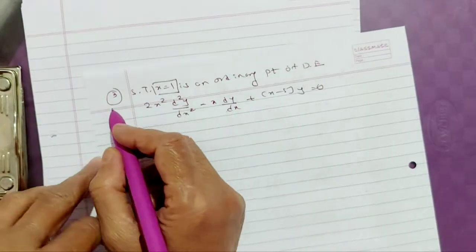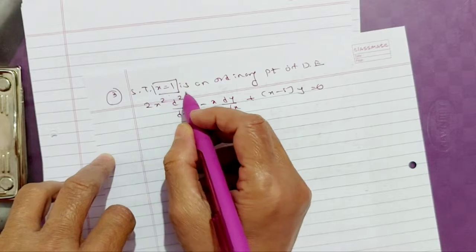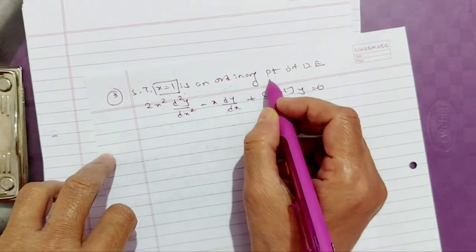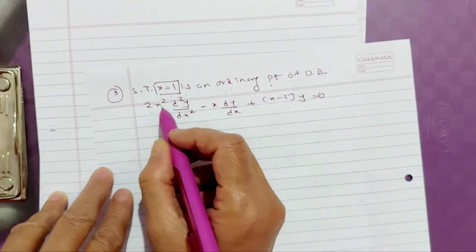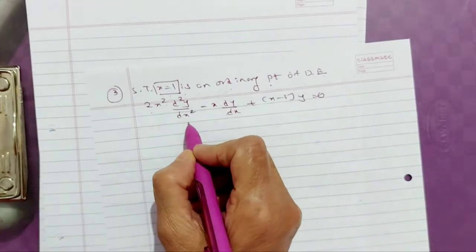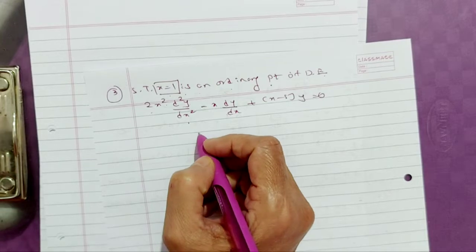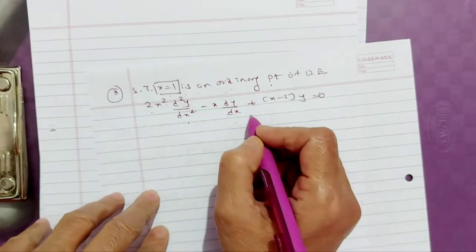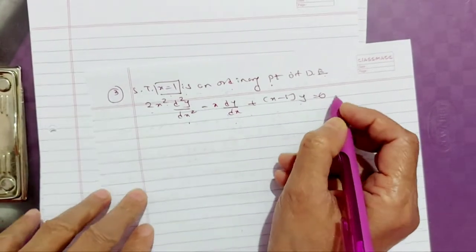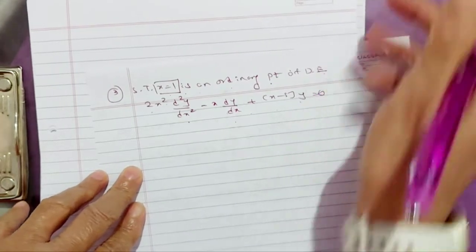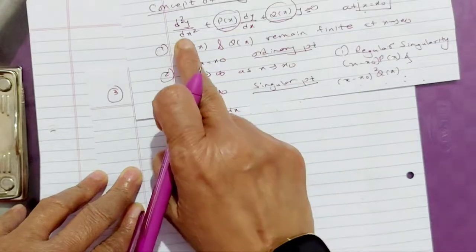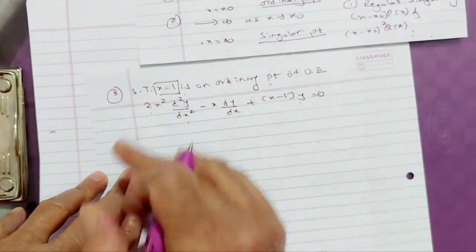Next question, question number 3. Show that x is equal to 1 is an ordinary point of the differential equation 2x² d²y/dx² minus x dy/dx plus (x minus 5)y is equal to 0. So first job is to make this in a standard differential equation. How will I do that?